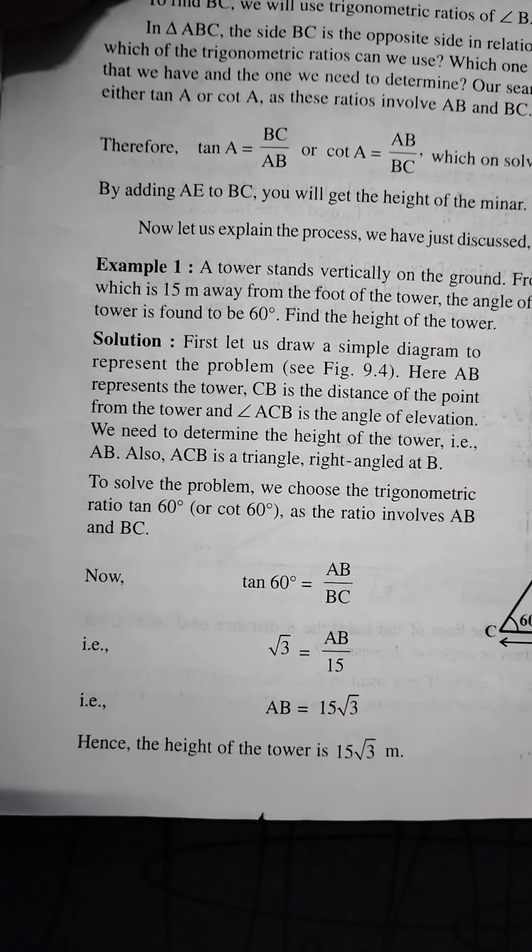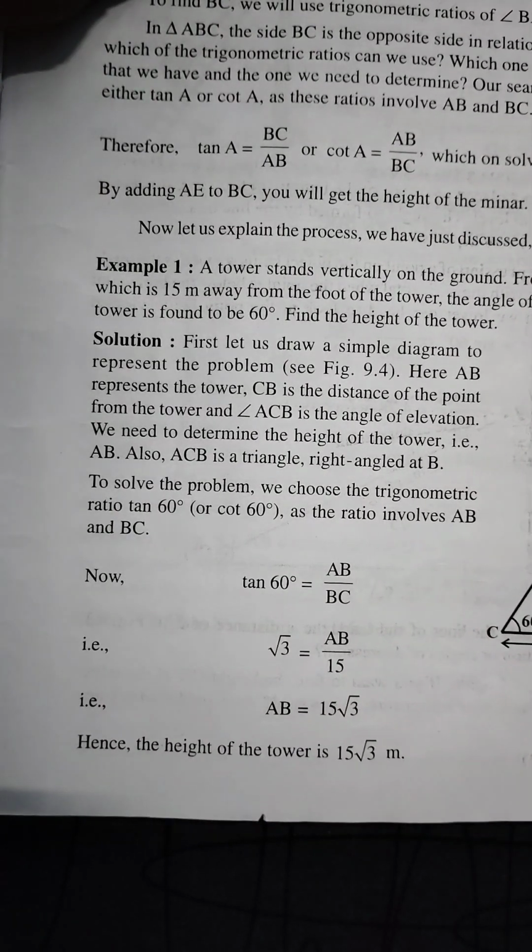Now let us explain the process we have just discussed by solving some problems.